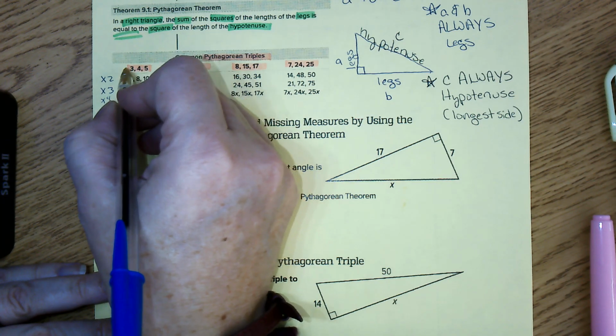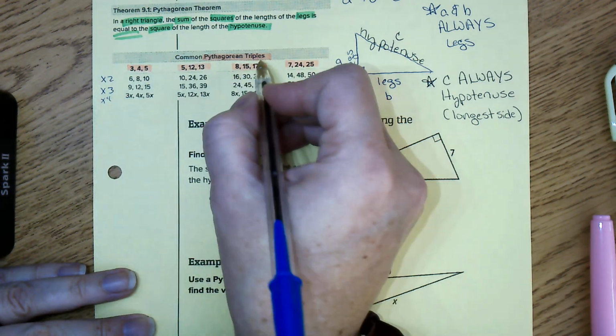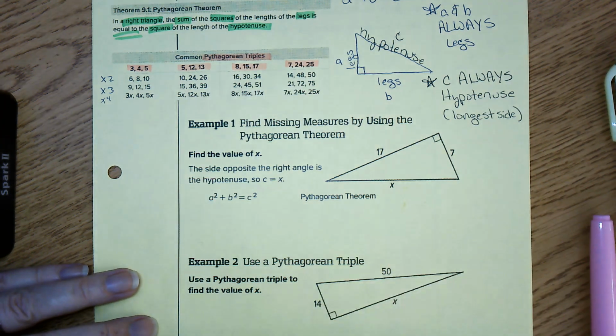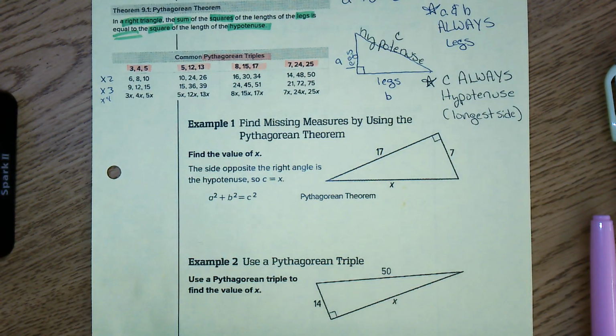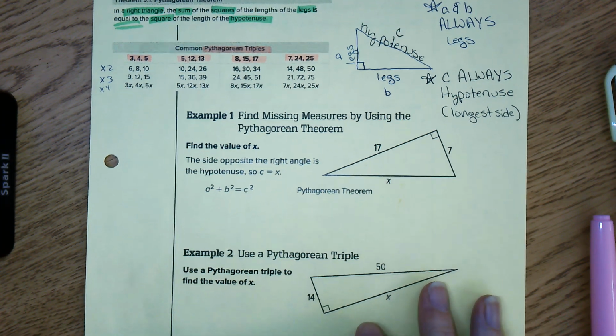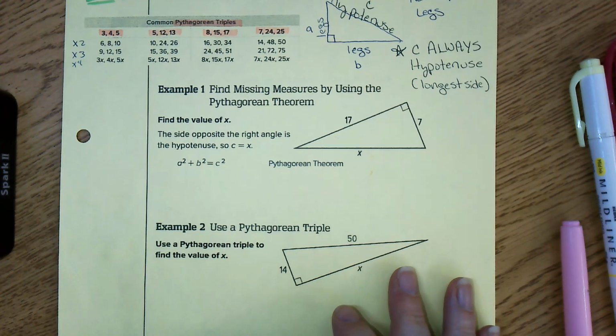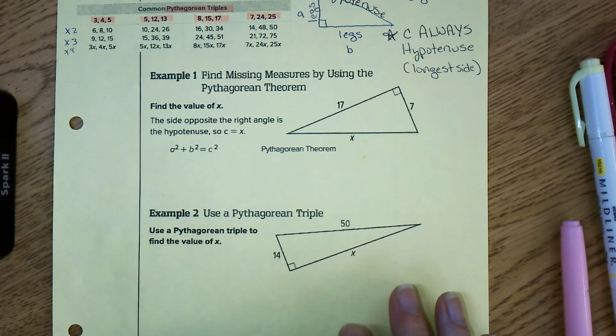So if it is a multiple of these top 4, it's a Pythagorean triple. Now, if you start recognizing and memorizing these, your math will get simpler because there'll be no math involved. If you have 2 of these sides, you'll know automatically what the third is. Okay? So, with that in mind, let's do these.